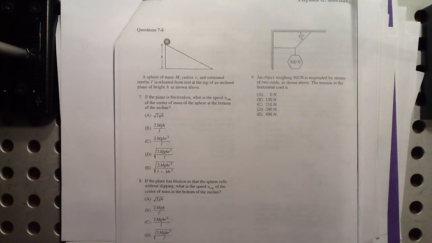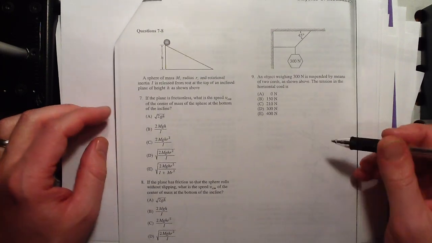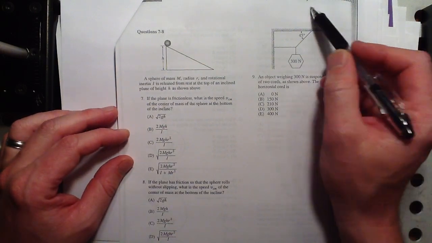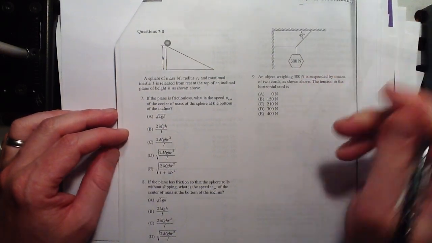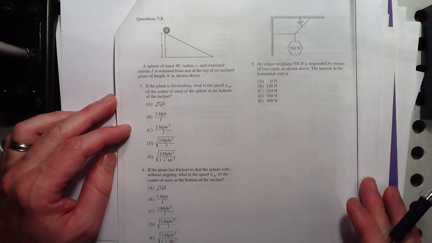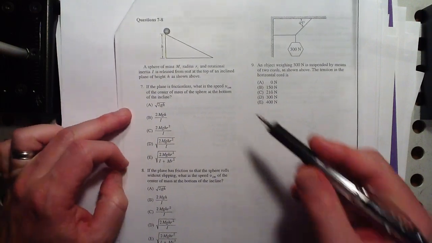Alright, we're going to try to do problems number 7 through 13 from your Physics C Mechanics practice test number 2. See if we can get those all into one video.